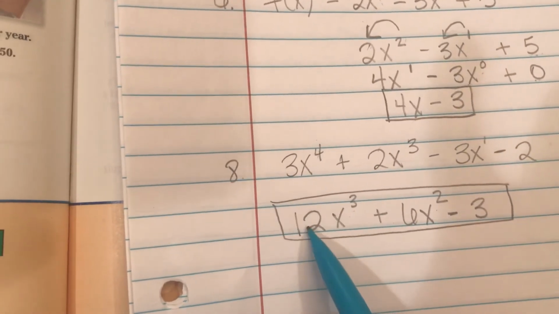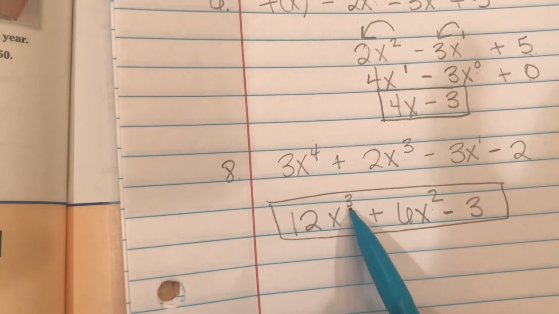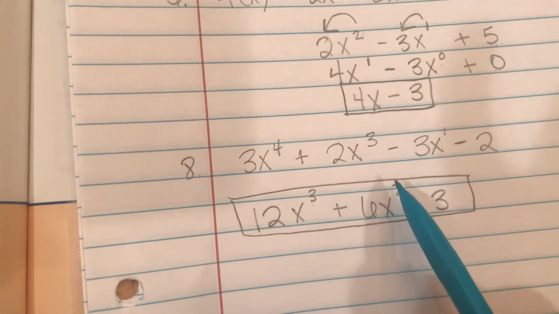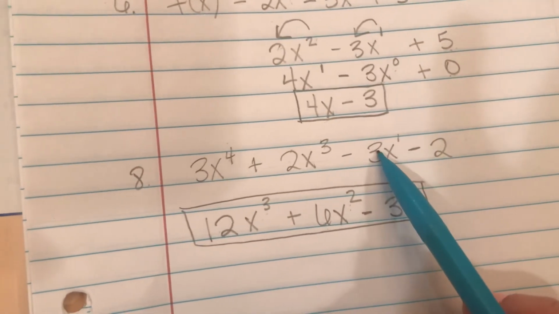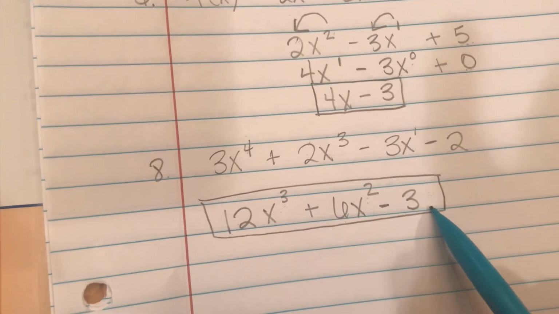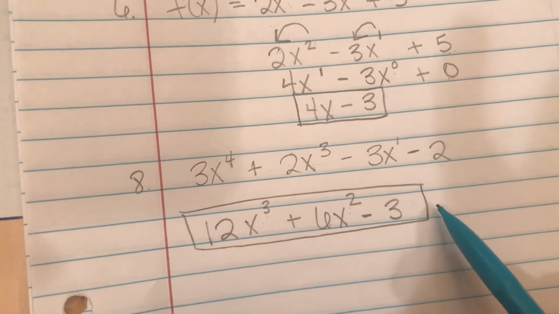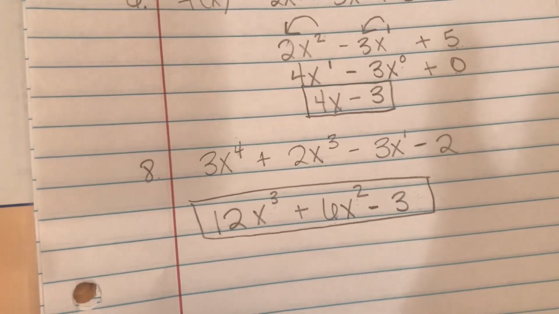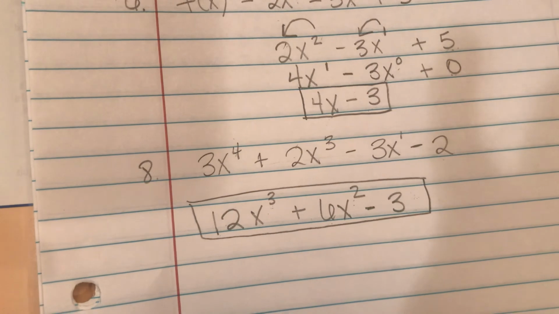4 times 3, 12. 4 decreased by 1, 3. Okay? 3 times 2, 6. 3 decreased by 1, 2. 1 times 3 is 3. And then, of course, it's really x to the 0, but you don't have to write that. And then, of course, the derivative of 2 is just 0, but that's going to go away. And so that's all you do. That's the answer. And that is the derivative using the power rule.